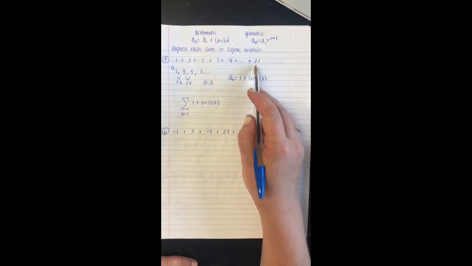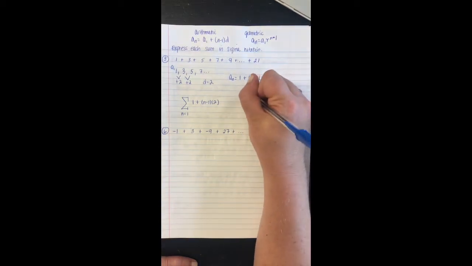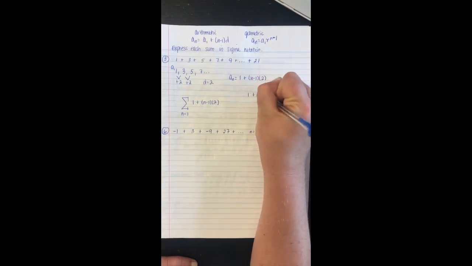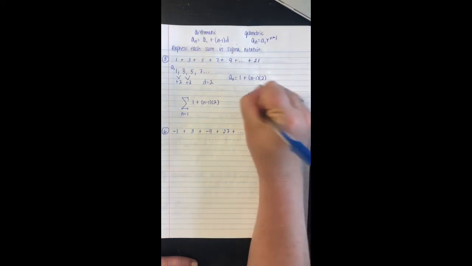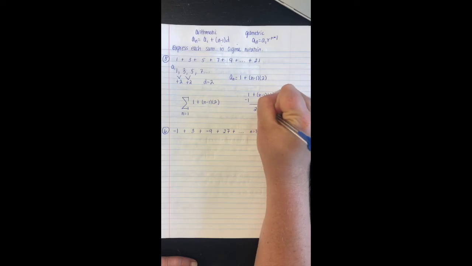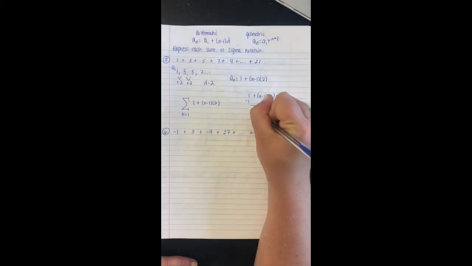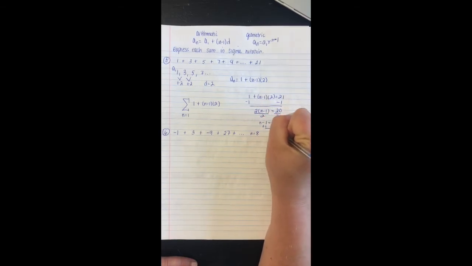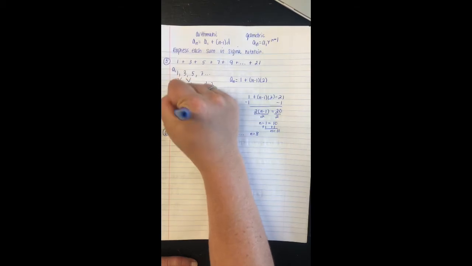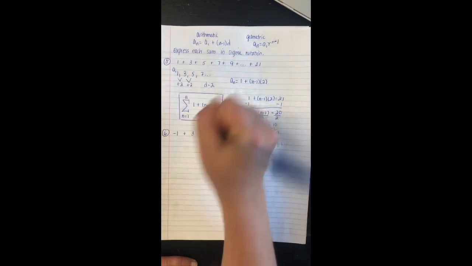Okay, so you can do one of two things. You can plug this in the calculator and find out when it's equal to 21, or you can just solve it by hand. 1 plus n minus 1 times 2 equals 21. If I minus 1 from both sides, this gives me 2 times n minus 1 equals 20. Divide both sides by 2, so this gives me n minus 1 equals 10. And as I add 1 to both sides, this tells me n equals 11. And then 11 is my upper bound for that sigma.